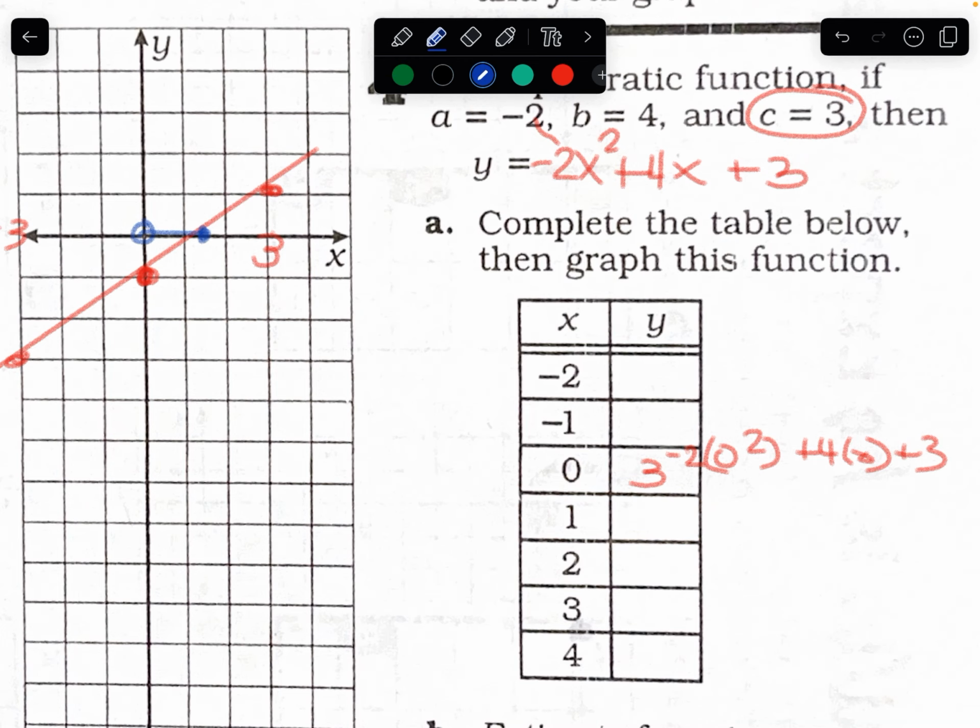0, positive 3. It's going to go down. Put in 1: negative 2 times 1 squared plus 4 times 1 plus 3. That gets you negative 2 plus 4 plus 3, which is 5 there, 1, 5. That doesn't look right.